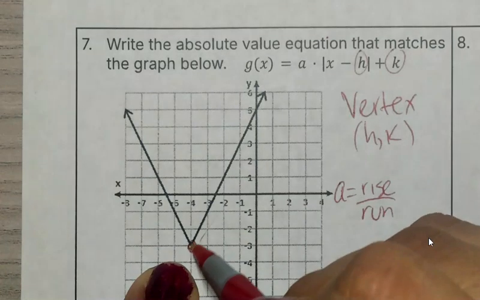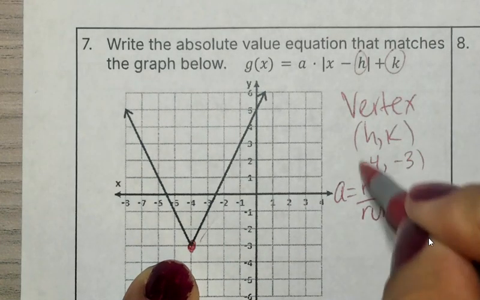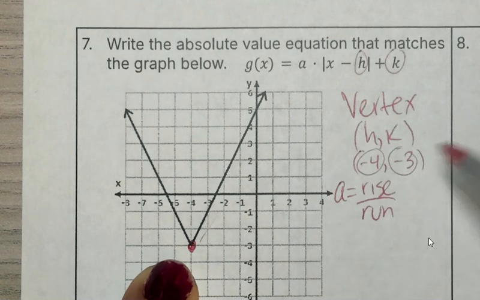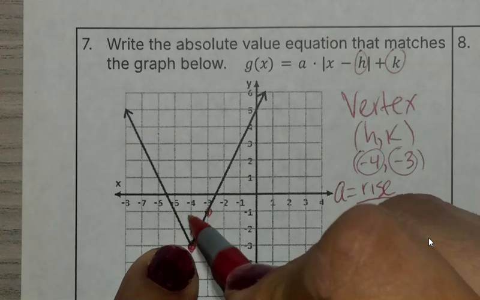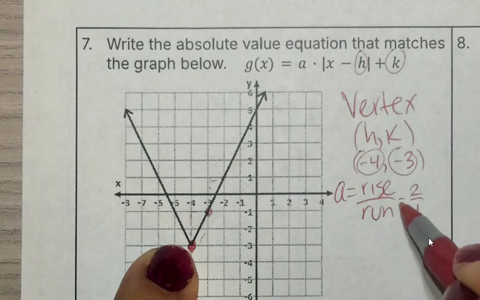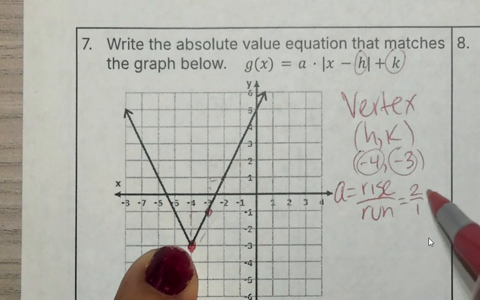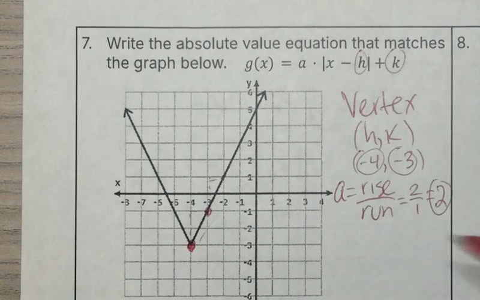So H and K is -4, -3. And then the rise over run seems to be rise 2, run 1. So 2 over 1, which simplifying that will equal 2. So your A value is 2.